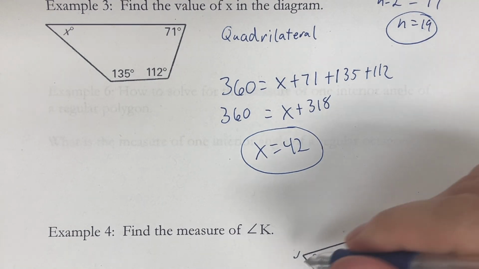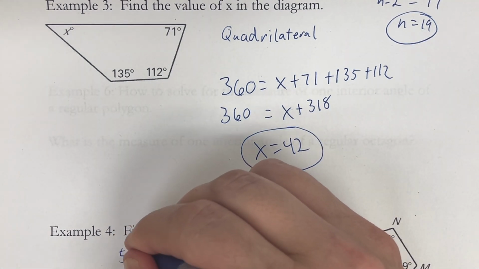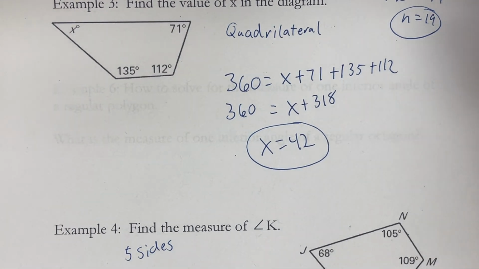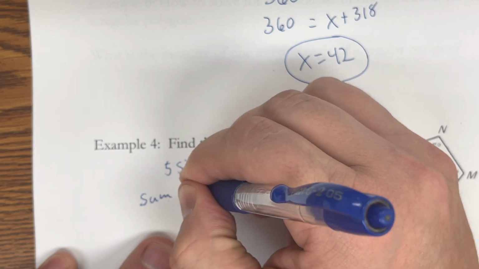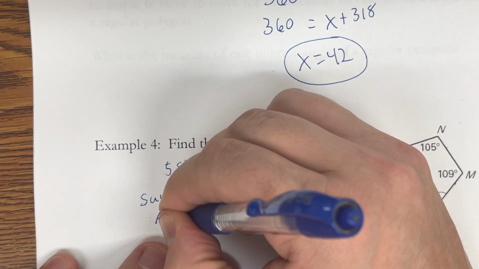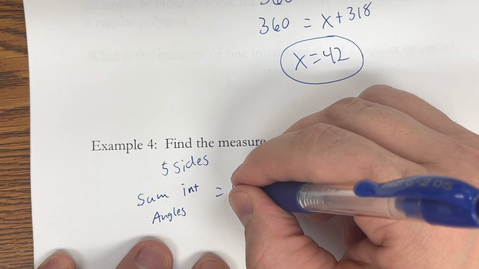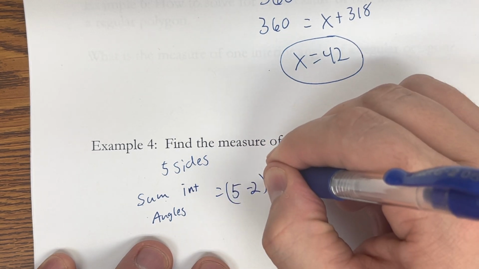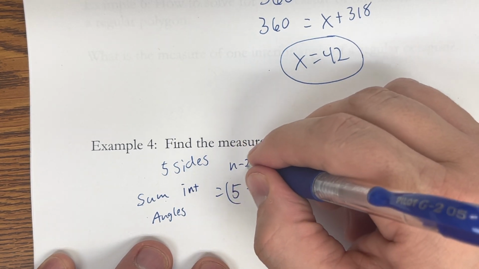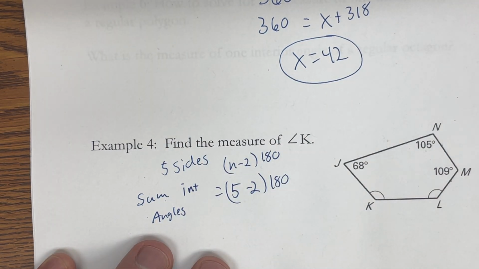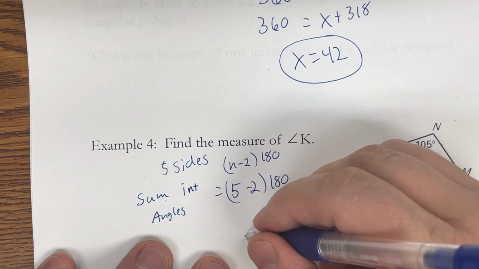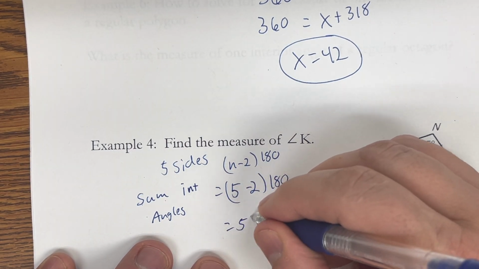1, 2, 3, 4, 5. So it has 5 sides. When it has 5 sides, that's not one that I know off the top of my head, so I need to figure out the sum of the interior angles. The formula is n minus 2 times 180, so n is equal to 5. It's a 5-sided figure. So 5 minus 2 times 180 is 540. So the sum of the angles is equal to 540 degrees.